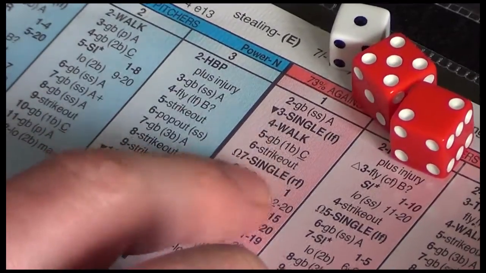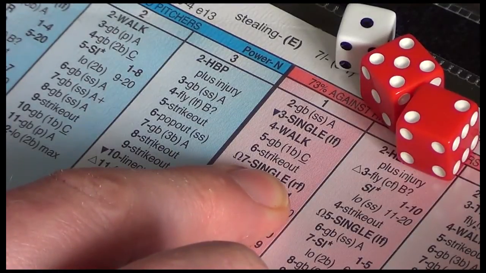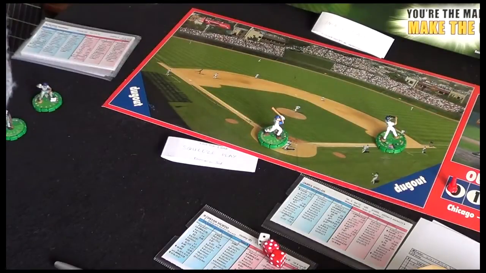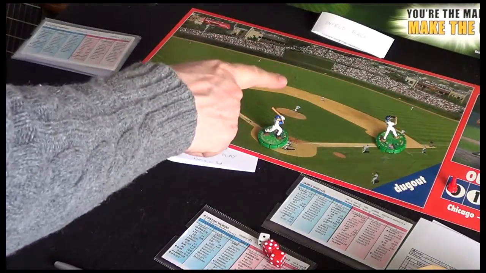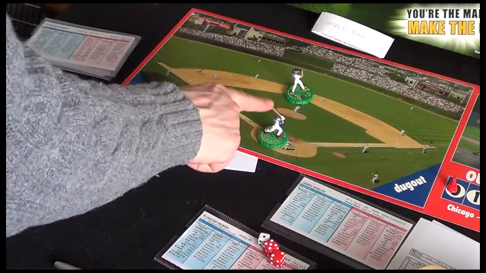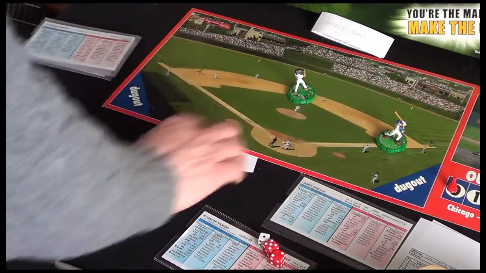And with a runner on base, that's going to give us some options. It's a single to right field. And that's significant because the fielder's arm is going to make a difference when this lead runner tries to take that extra base. So the single is going to give us 1 base, yeah? Runners take a base, the hitter takes a base.